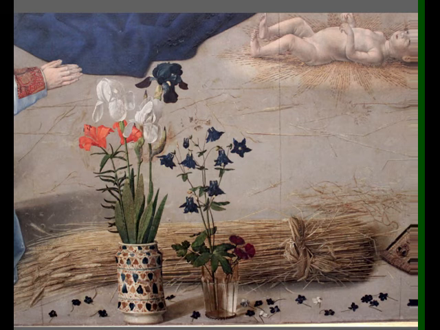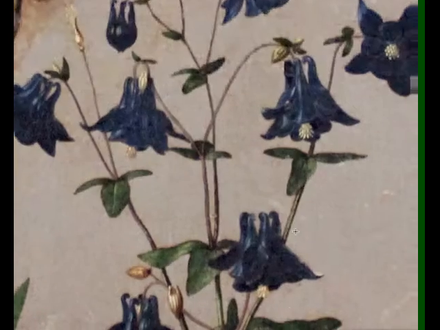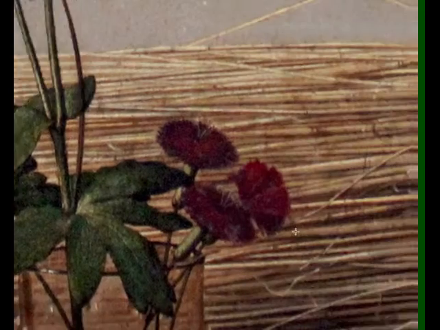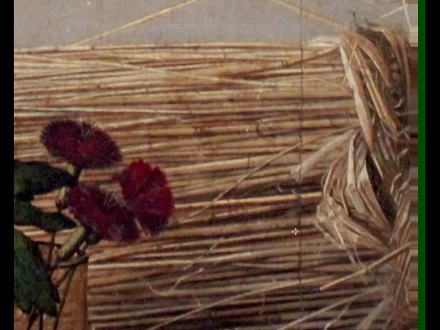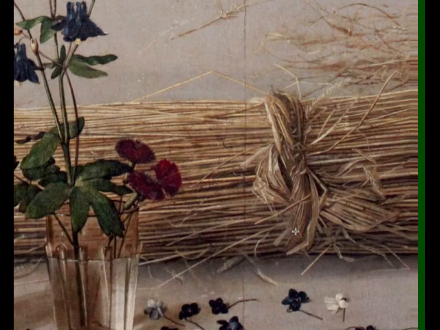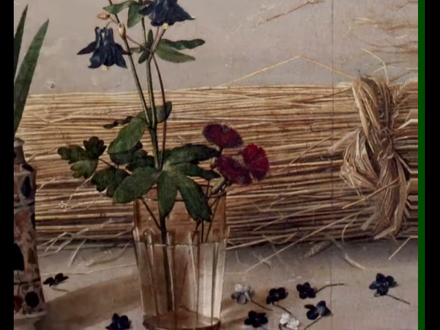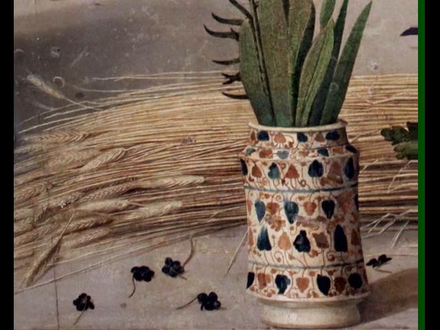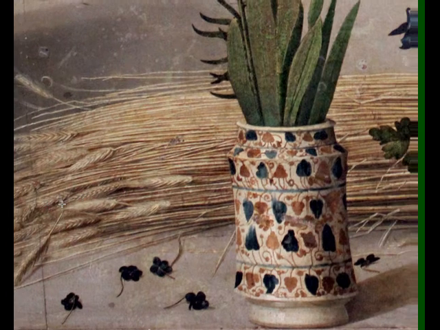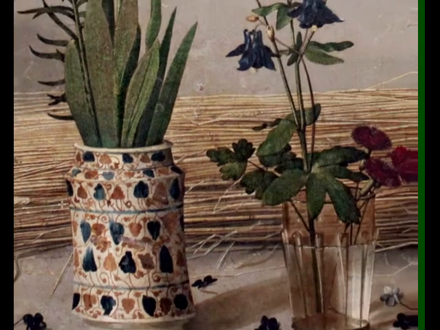Here's something I see as kind of incredible, the stalks of wheat. This is amazing here. All of it, it's like each one is observed from nature and is just wonderfully painted.